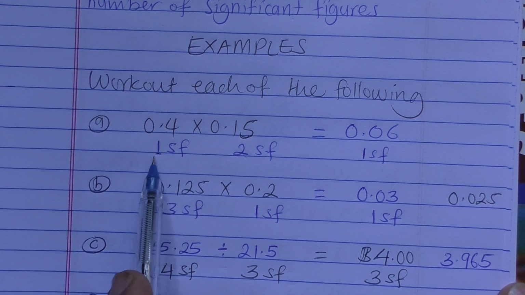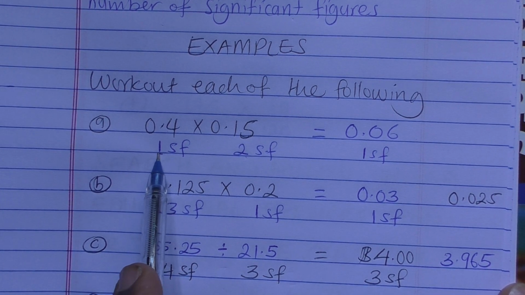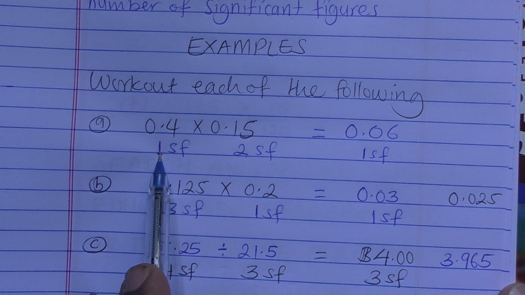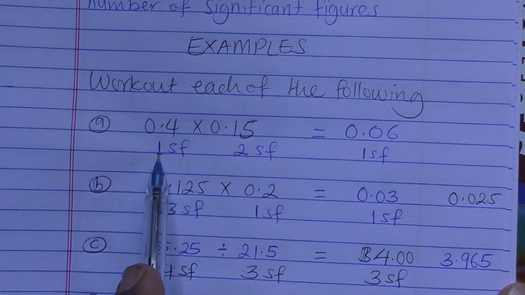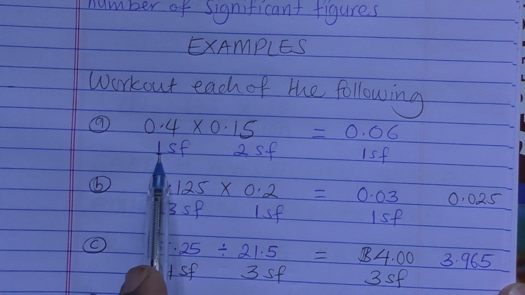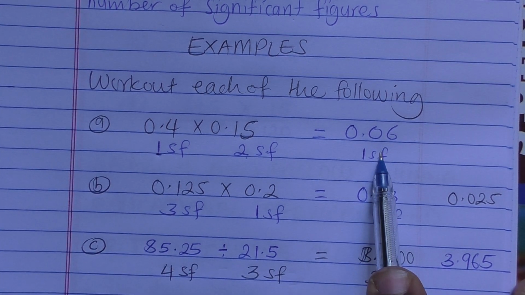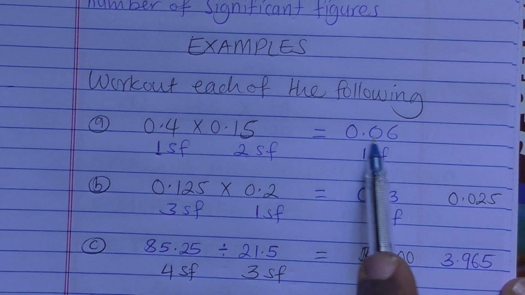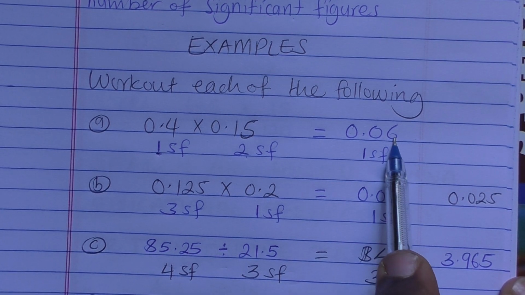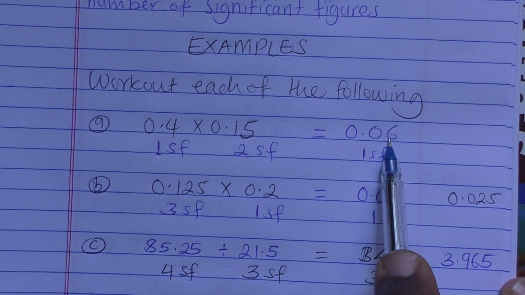We always consider the least number of significant figures in the numbers you are multiplying or dividing. So, since the least number here is 1, our answer will be to 1, and therefore we shall get 0.06. If there are others, we round off to 1 significant figure.